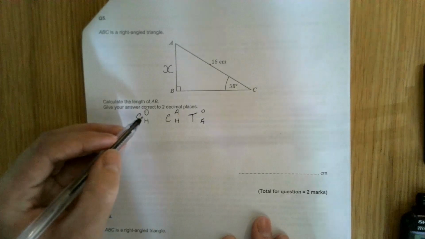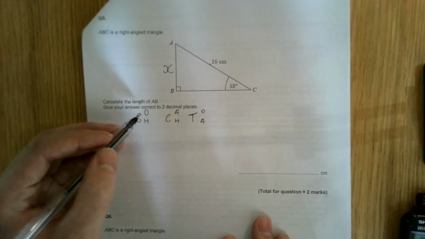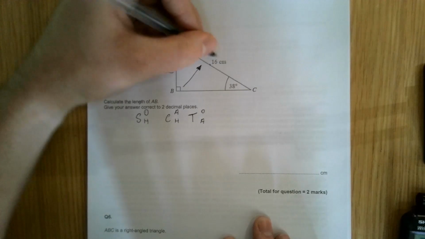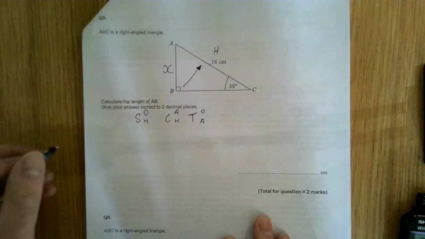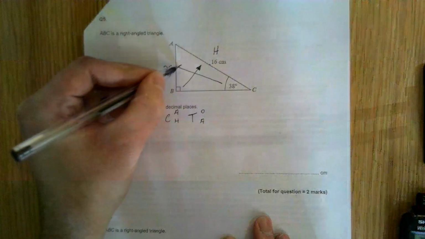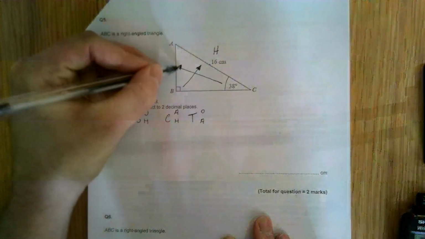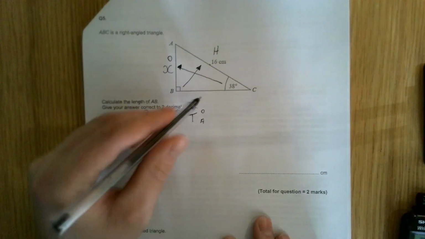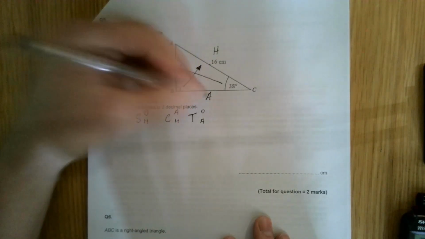We do need to be very careful when we name the sides when it comes to SOHCAHTOA. So across from the right angle, we've got the hypotenuse again. We're given one of the angles, so across from the angle is what we call the opposite because it's opposite the angle that we're given. The remaining side is side A.